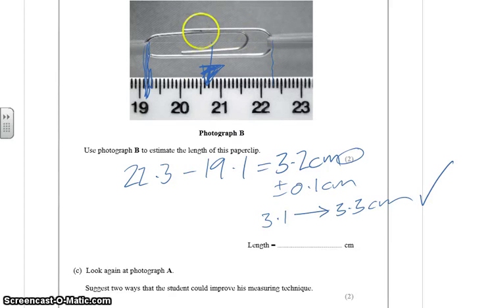You can see that the paper clip's starting to open up here, which might affect the length measurements, so using a stiffer paper clip might help. The other thing that was tricky to judge was that because these rubber bands are in place around here, it was quite difficult to judge where exactly the end of the paper clip was, so you could remove the rubber bands to measure the paper clip.